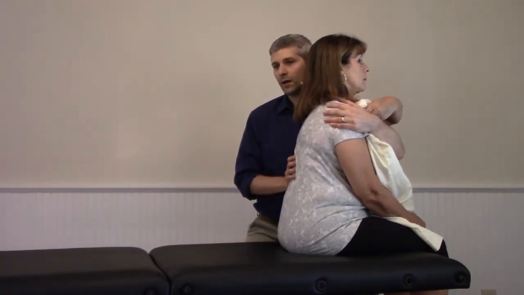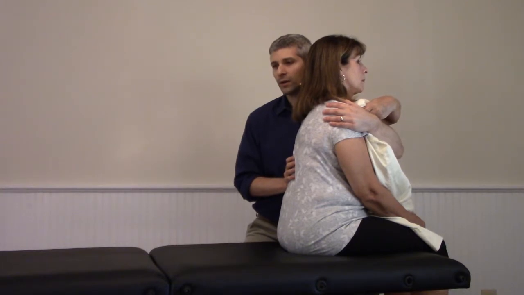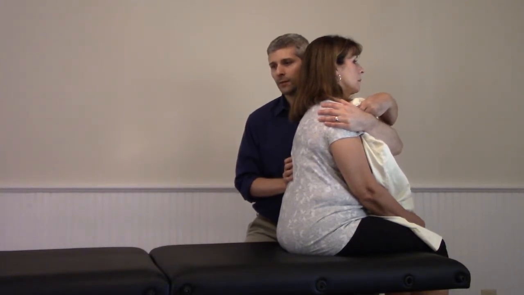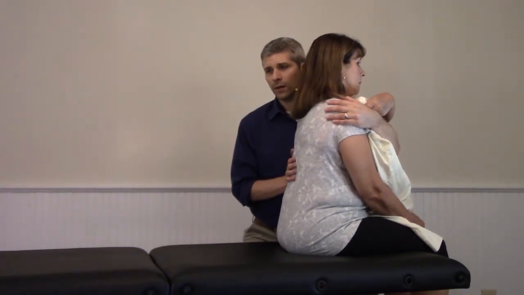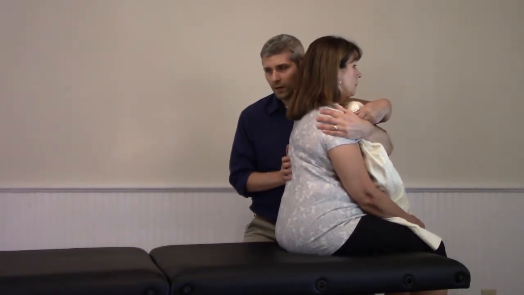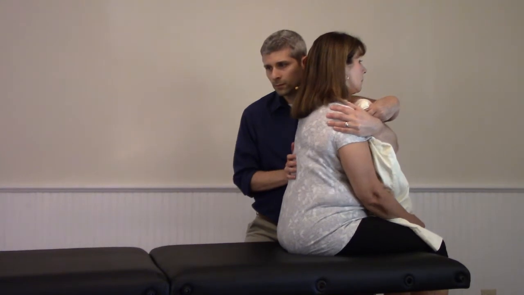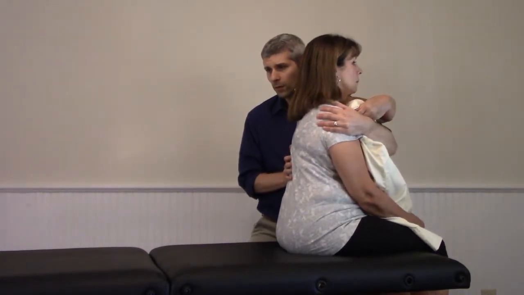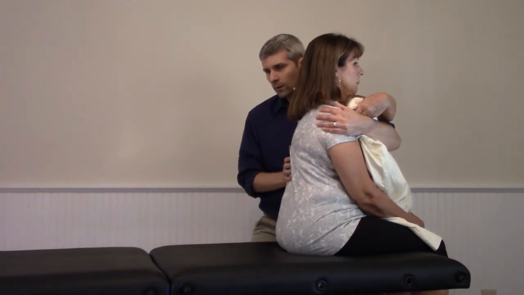And then I ask her to go ahead and push down gently with her elbow into my arm and hold that. Good. Let that go. And then we are going to see how far she goes now. Okay, she's going a little farther. Gently push down again. So that's all we're doing.